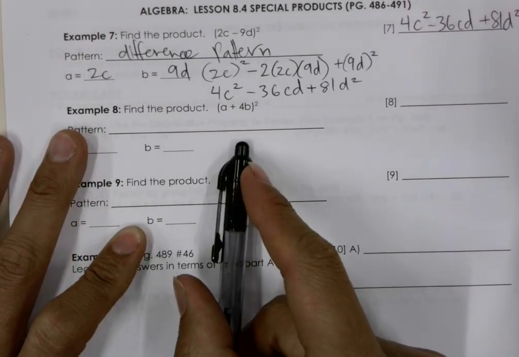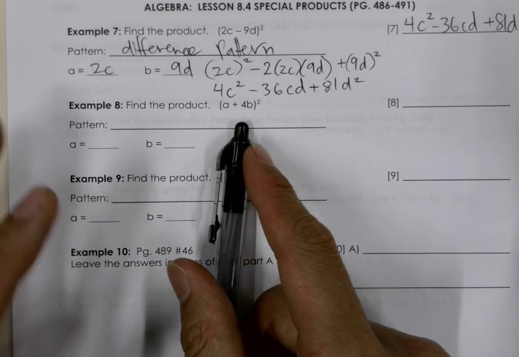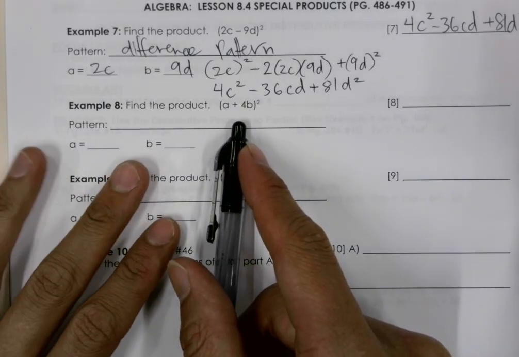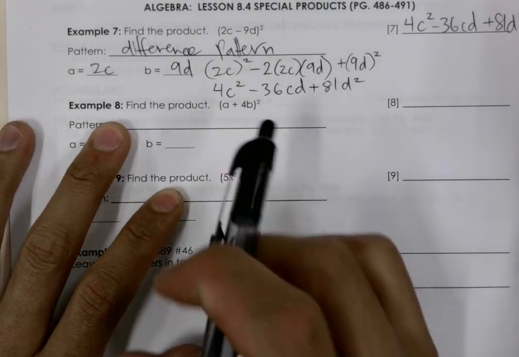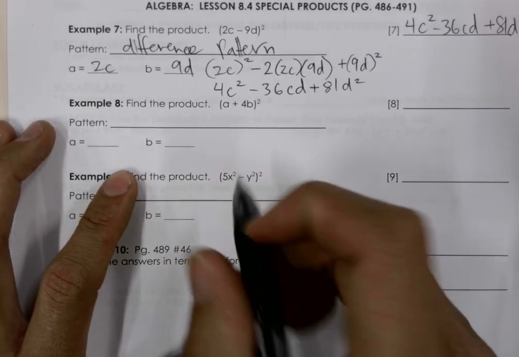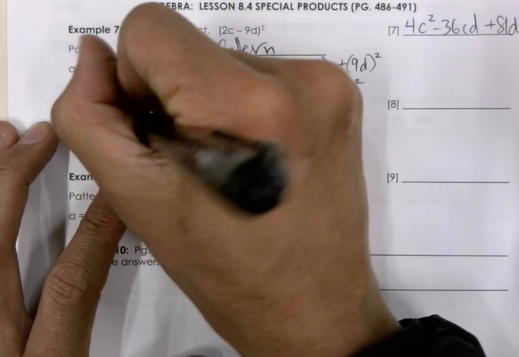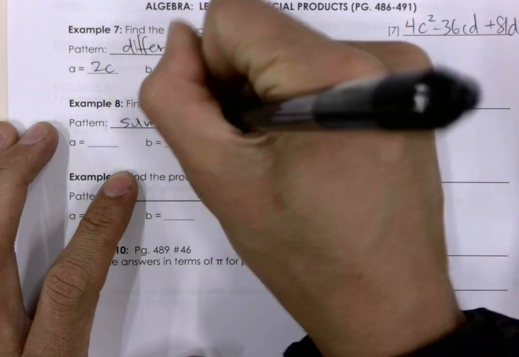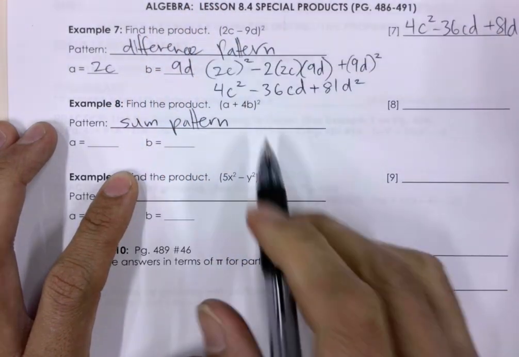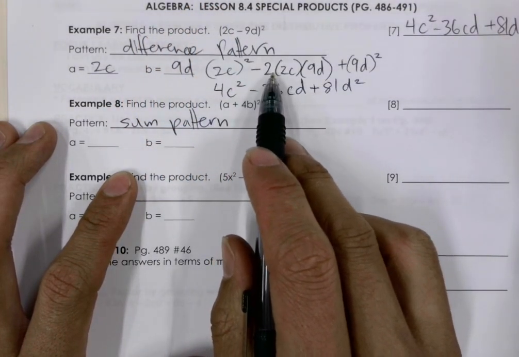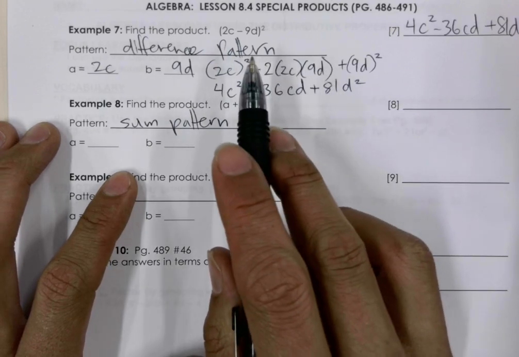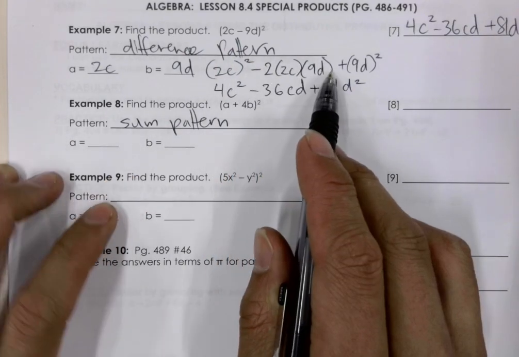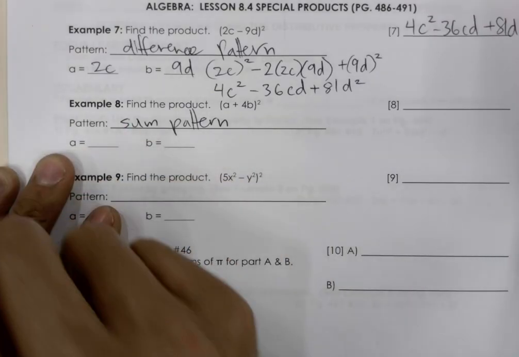So on number 8, we're looking for the same. We're looking through the patterns. We have the sum pattern, the difference pattern, and the sum and difference pattern. In this case, it is the sum pattern, right? Which is going to be the exact same as the difference pattern, except instead of a minus 2 times a times b, it's going to be a plus 2 times a times b. Right? So let's go ahead and identify our a.